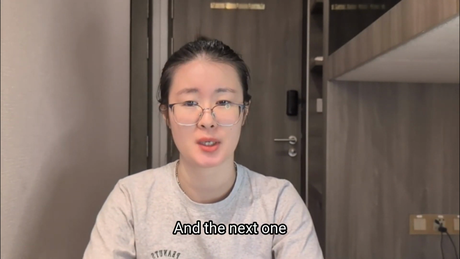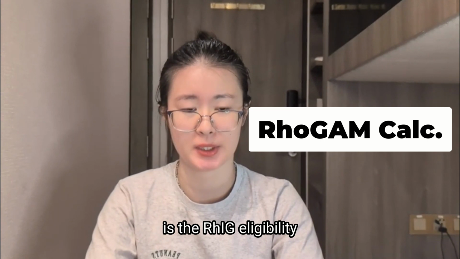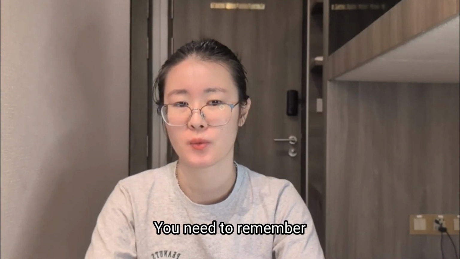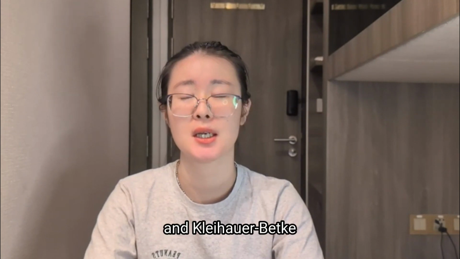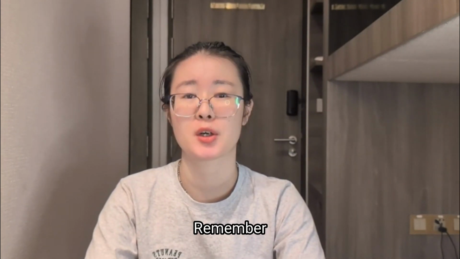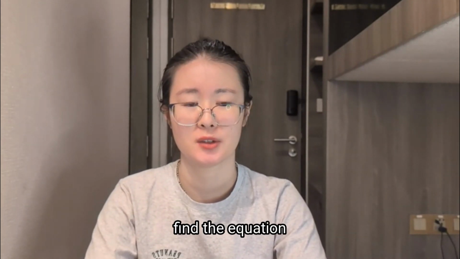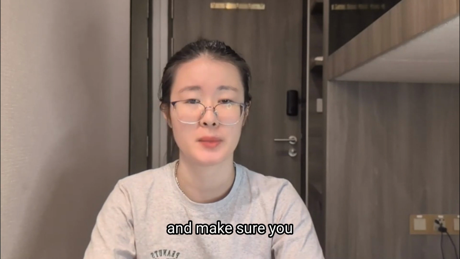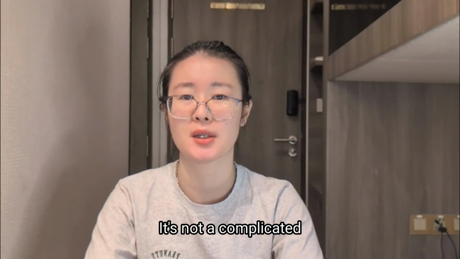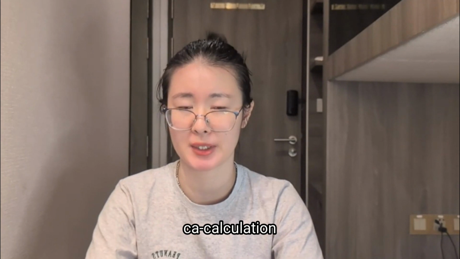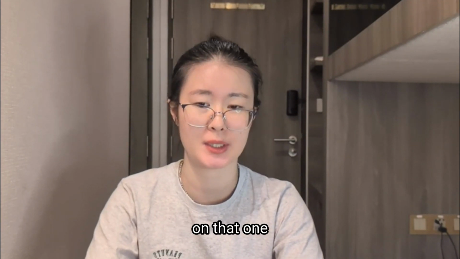And the next one is the RhoGAM eligibility. You need to remember 2 tests and 1 equation. Rosette and KB. Remember, go back to your class notes, find the equation, and make sure you remember that equation correctly. It's not a complicated calculation, so don't lose points on that one.